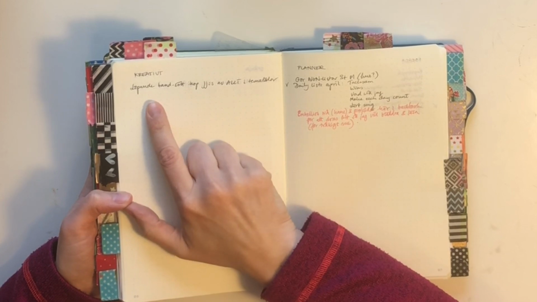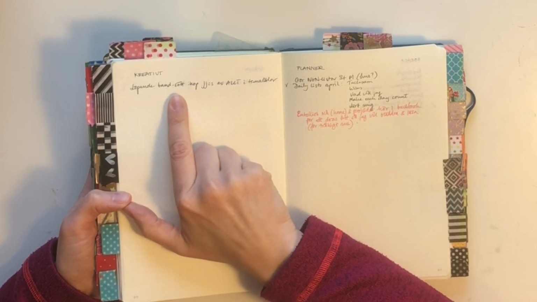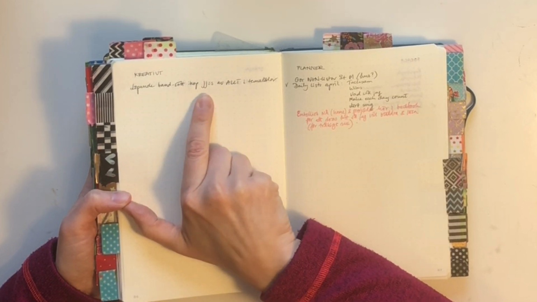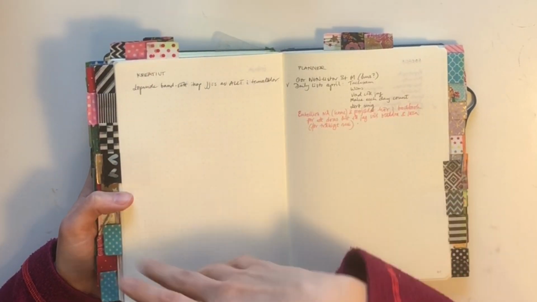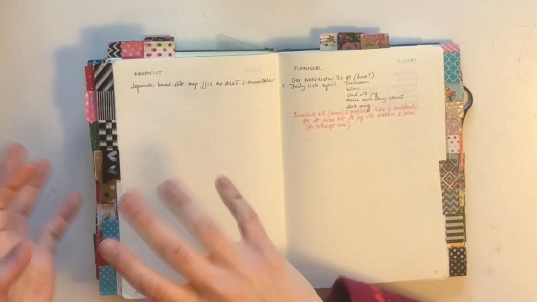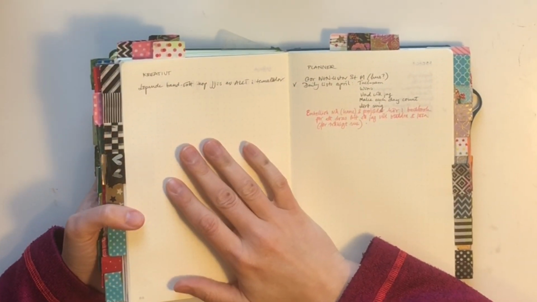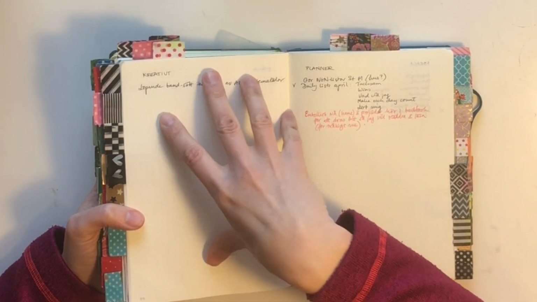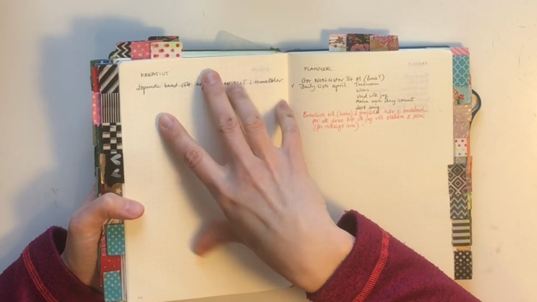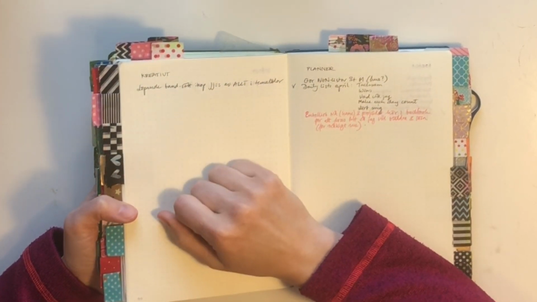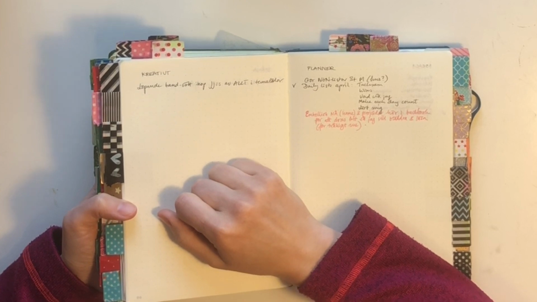For example, I've put that I want to mass make junk journals using my themed boxes where I've gathered stuff. And I won't go to this list and think, oh yes, I'm going to check this one off. I'm going to mass make things today. No, that's not how it works.